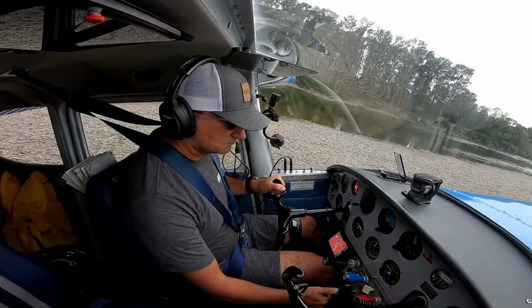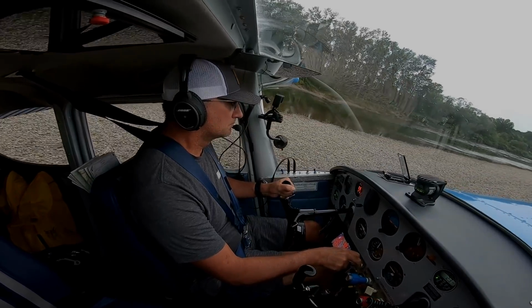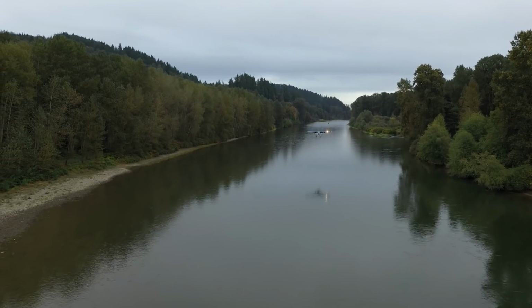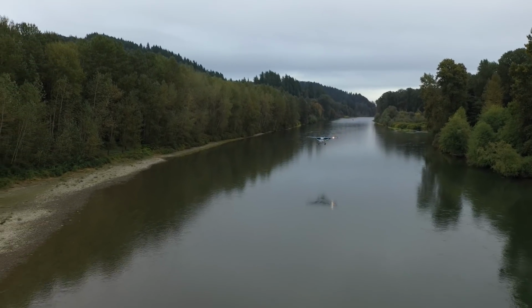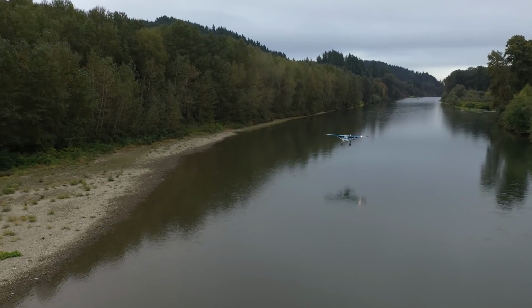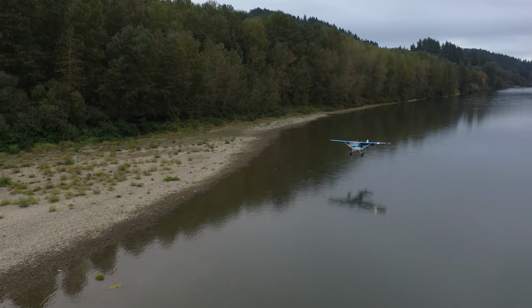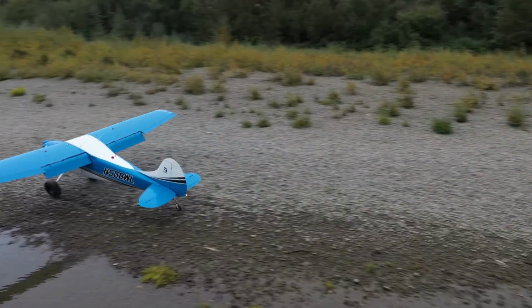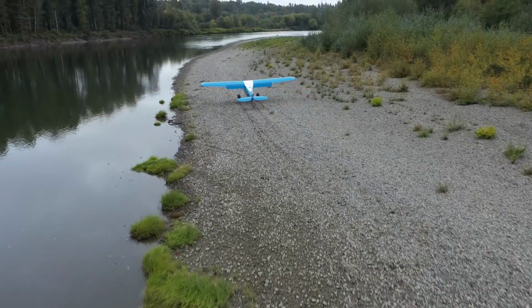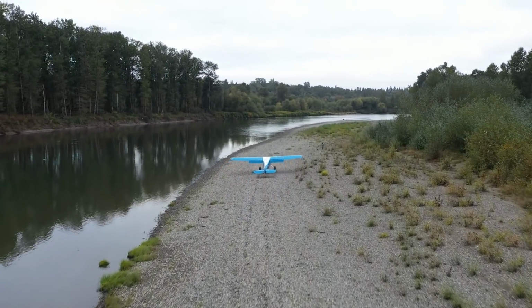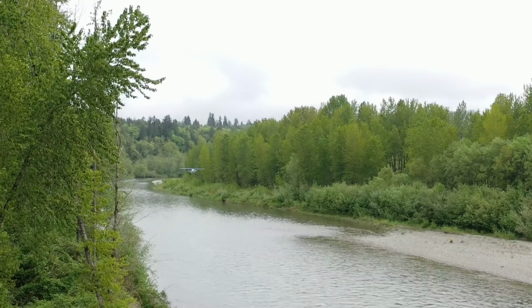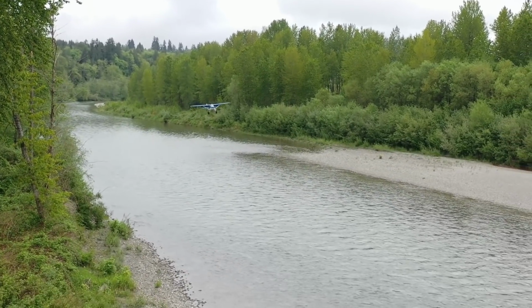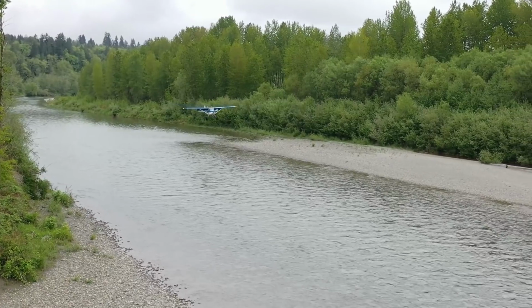Let's take a look at some long finals into short landings. River. Snoqualmie River, also in Washington.